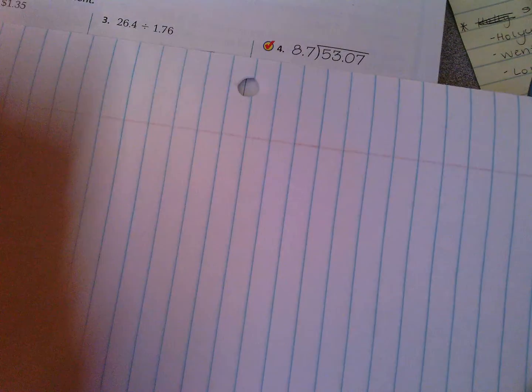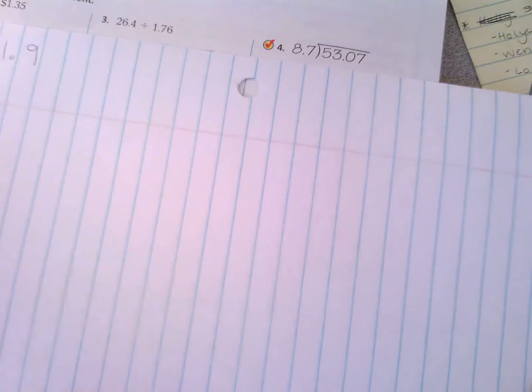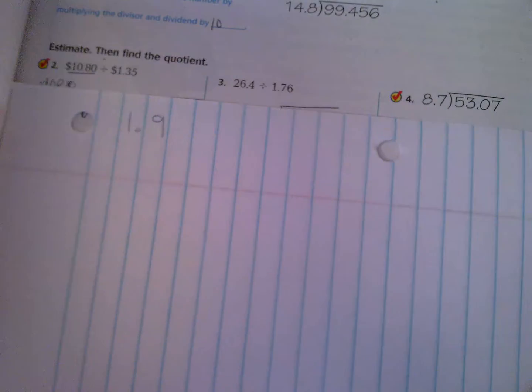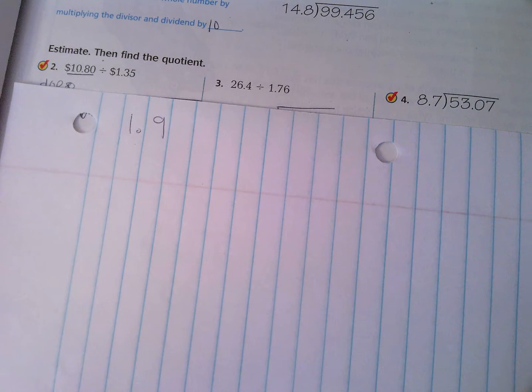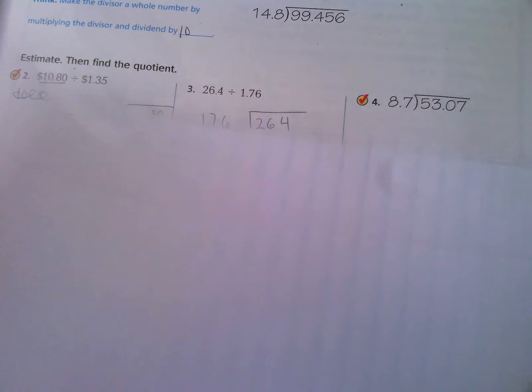All right, guys, so today we're going to be working on 1.9. This is a chapter that is about dividing with decimals, so dividing both numbers with decimals. So we are going to start with on your own, which is right here. This is number 5.